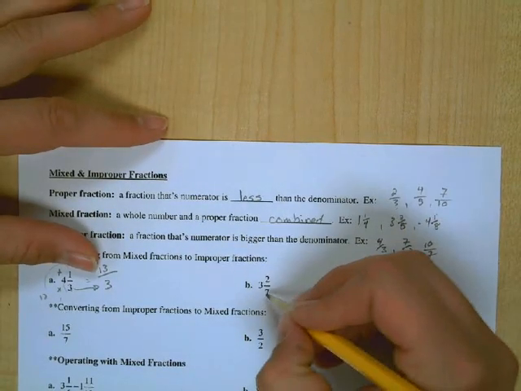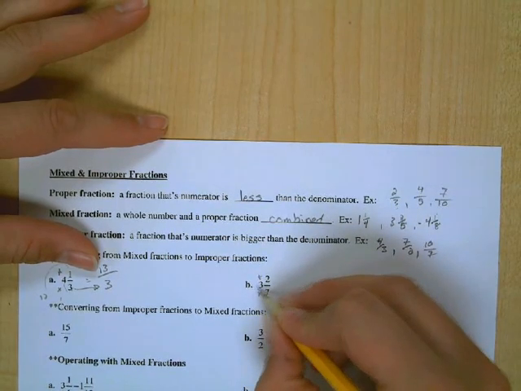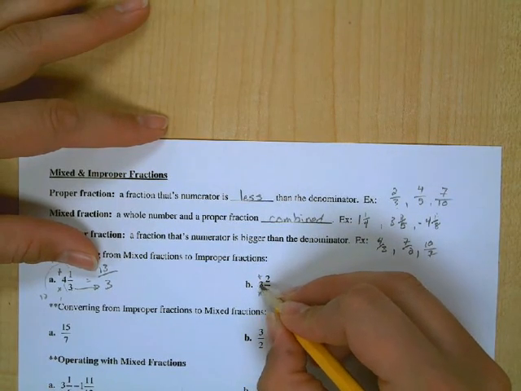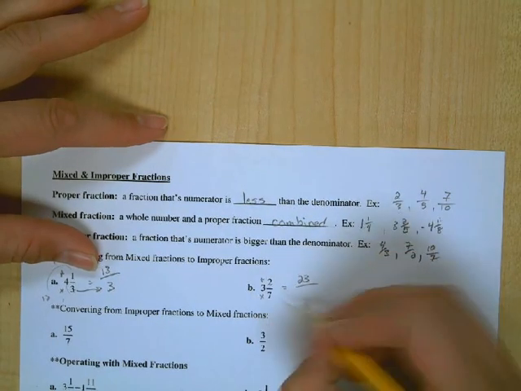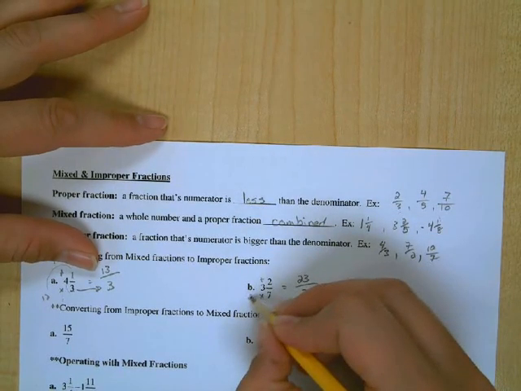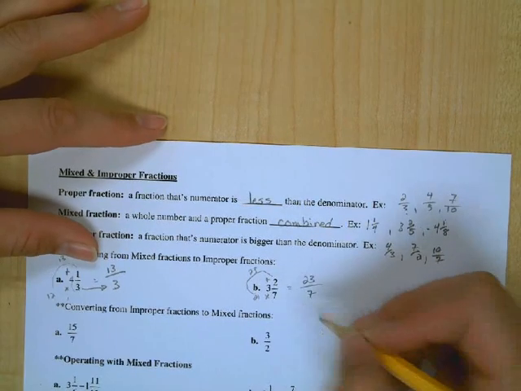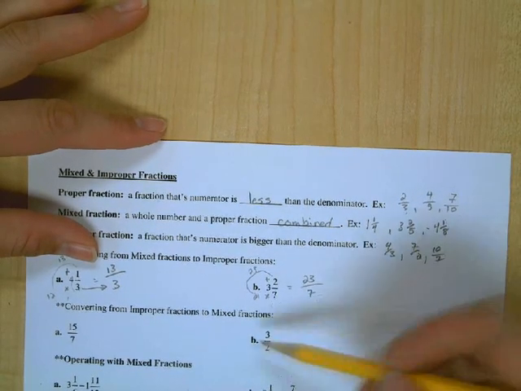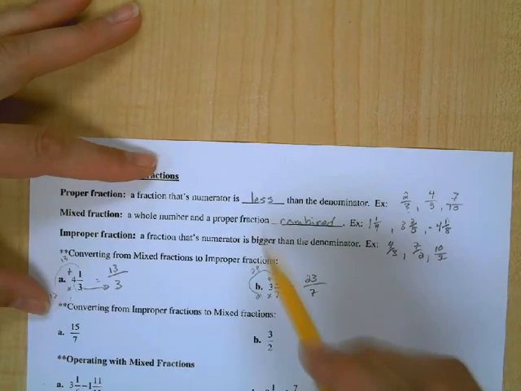So here we go. Texas. Multiply first: 21 plus 2 is 23, over 7. The bottom just stays the same. So 21 plus 2 is 23. So 23/7 is how you convert this mixed fraction into an improper fraction.